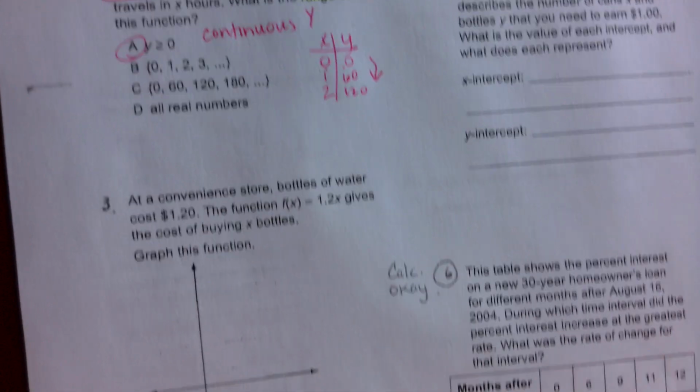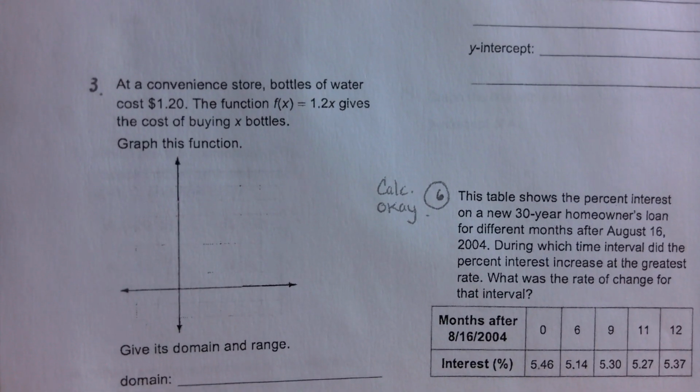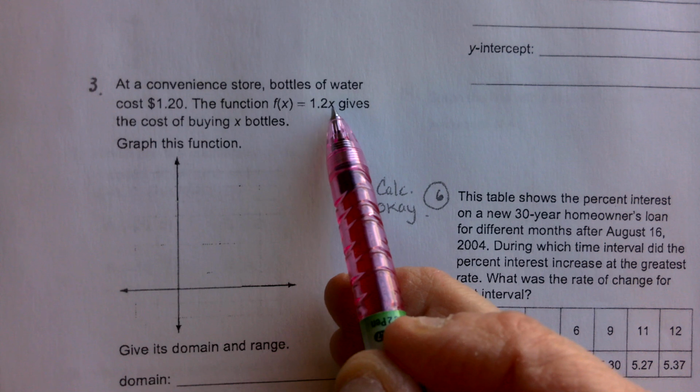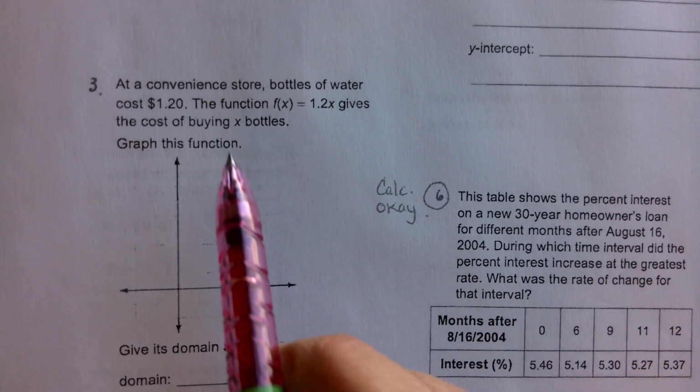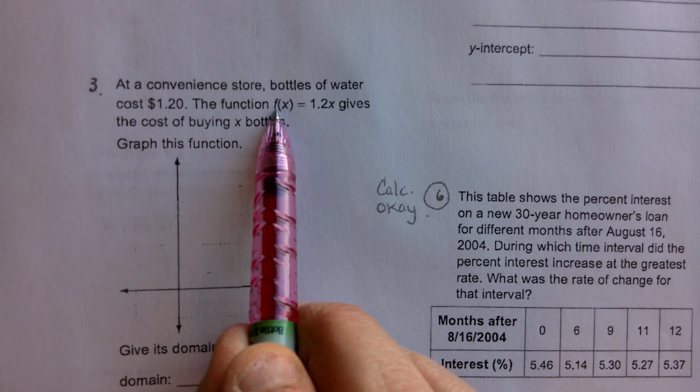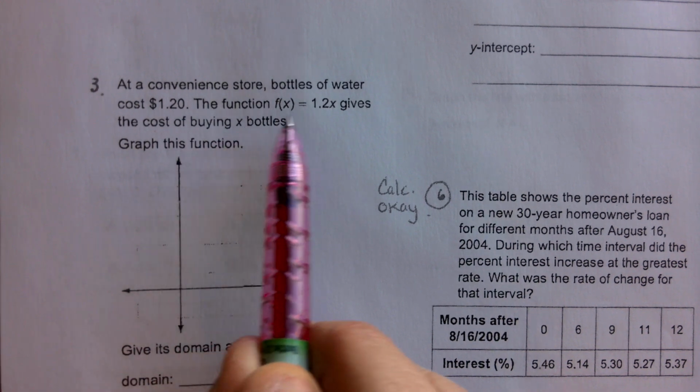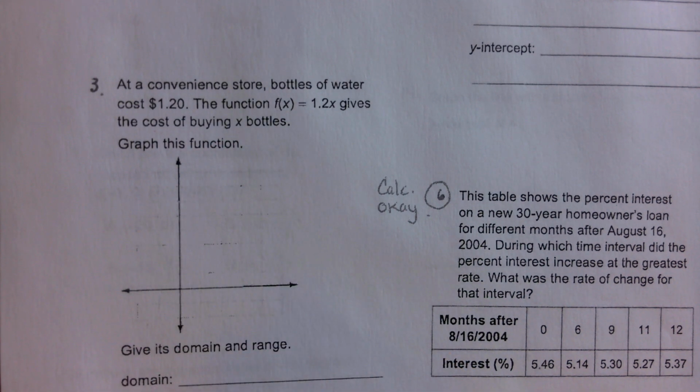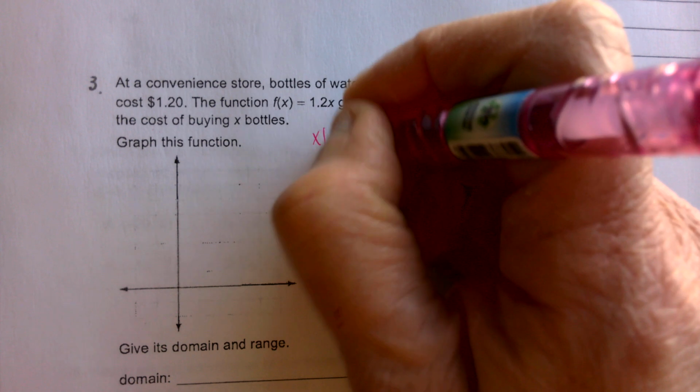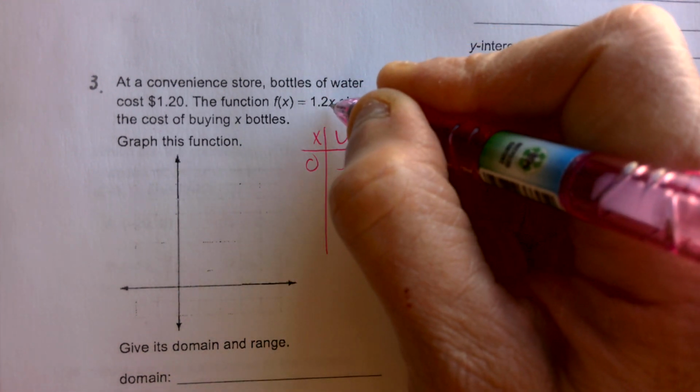All right, so on the next thing here, we are at a convenience store. Bottles of water cost $1.20. And the function is right here, so it's $1.20 times the number of bottles that we have, where f of x is your cost of the bottles that you buy. Graph it. Okay, fair enough. So what happens if you buy 0 bottles?